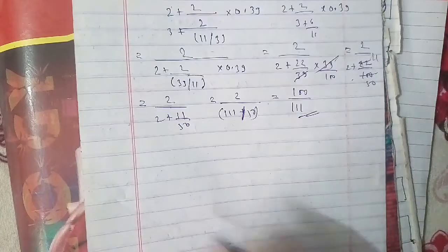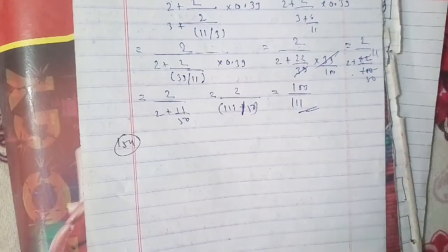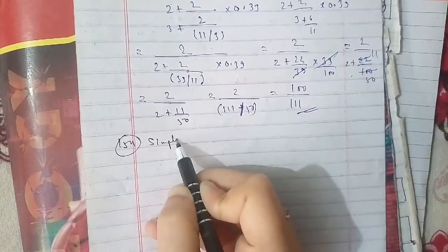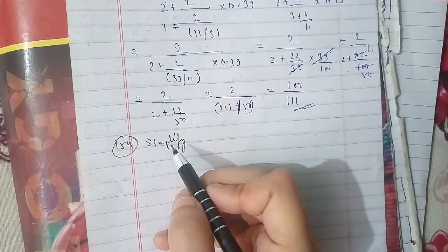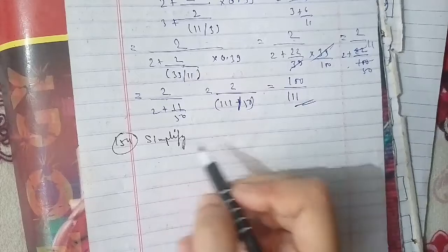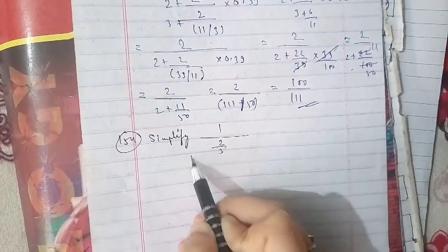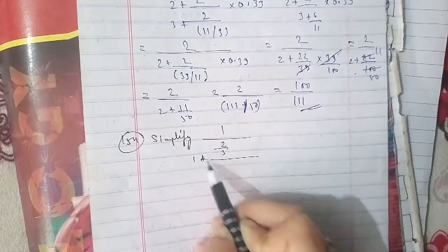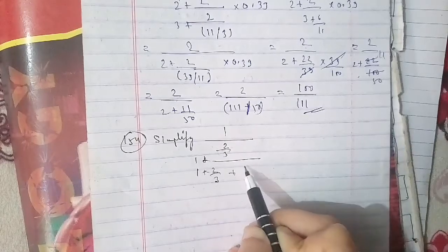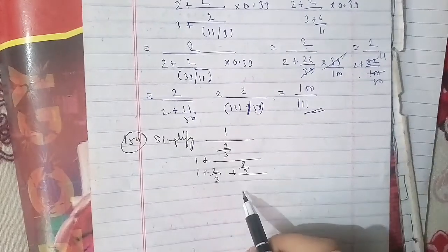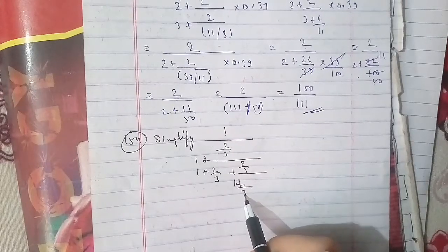This is the 154th question of the session, and we have to simplify 1 upon 1 plus 2 upon 3 plus 8 upon 9 upon 1 minus 2 upon 3.